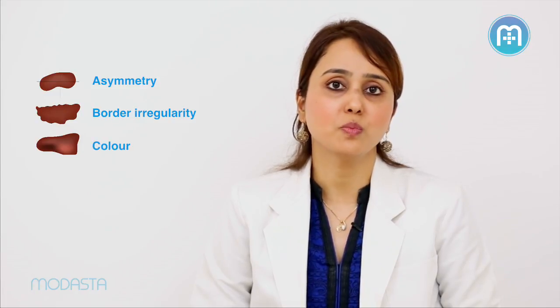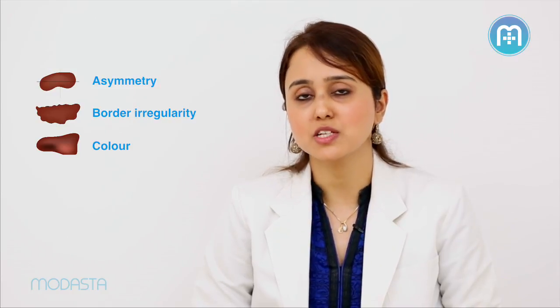C stands for color. If your mole is uniformly brown or black, that is normal. But if your brown mole is showing areas or clumps of black clusters, that's a bad sign.